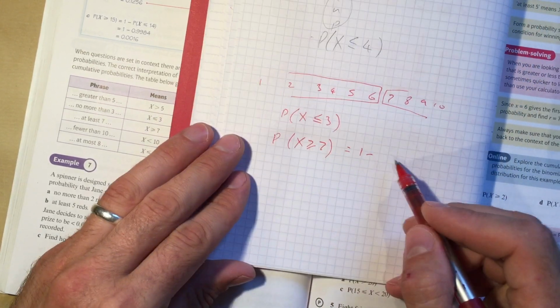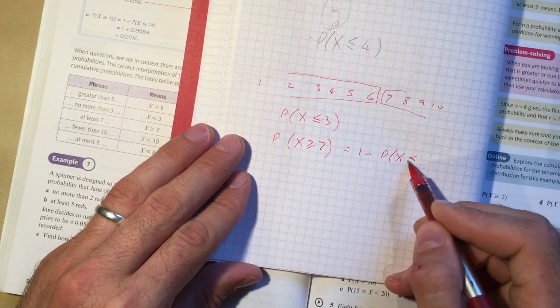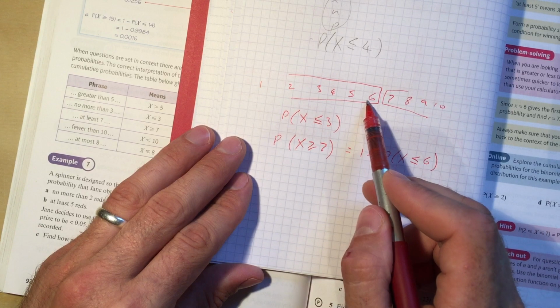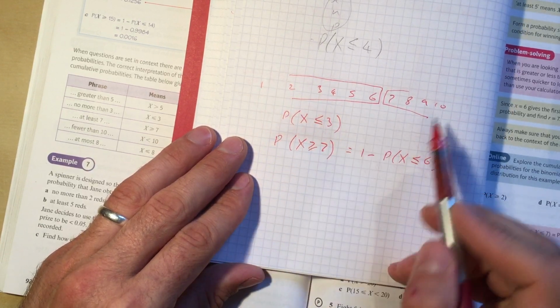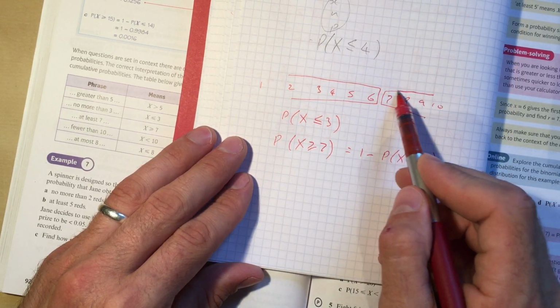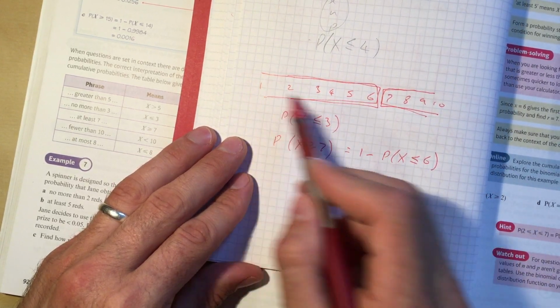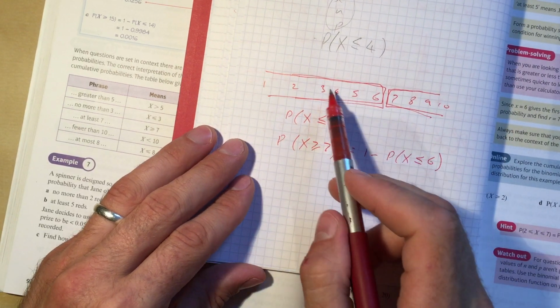So that is 1 minus the probability that the random variable is less than or equal to 6, because the probability of getting 1, 2, 3, 4, 5, 6, 7, 8, 9, or 10, all of those things together adds up to 1. So if I'm interested in these ones, I need to do 1 minus the probability of these ones, and that is the probability that's less than or equal to 6.